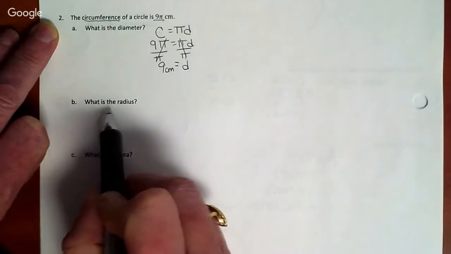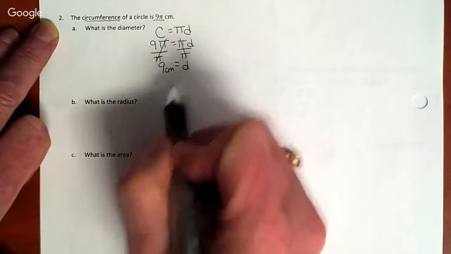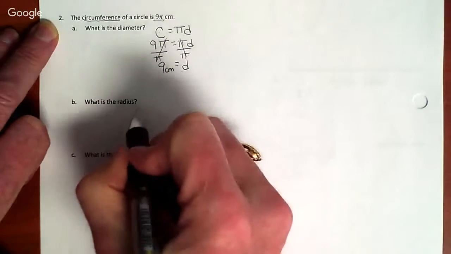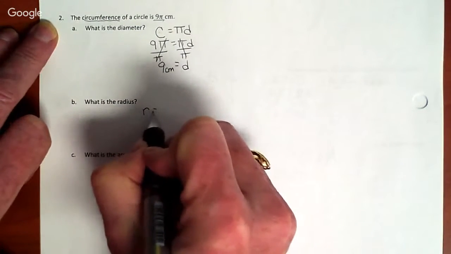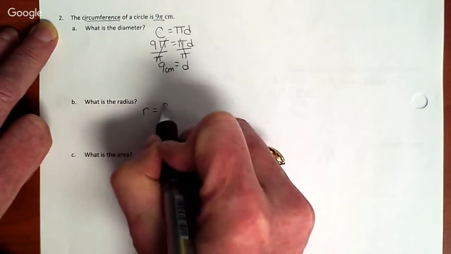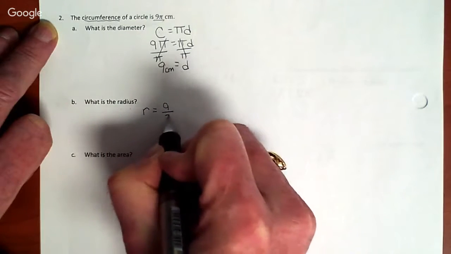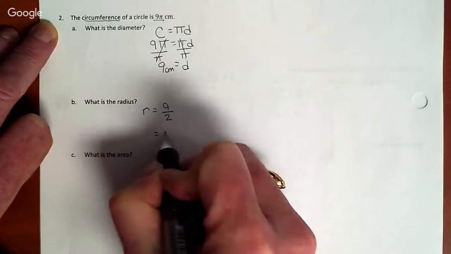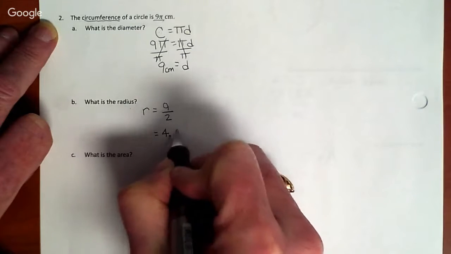Part B wants to know, what is the radius? Remember, our radius is our diameter divided by 2. So our radius is our diameter, which is 9, divided by 2, which would be 4.5.